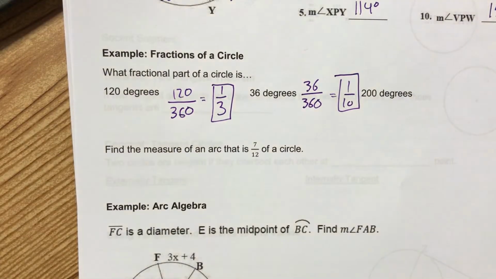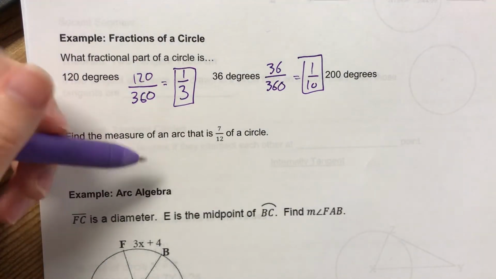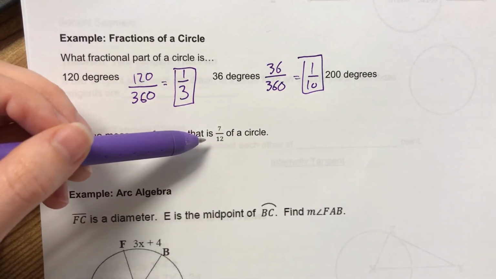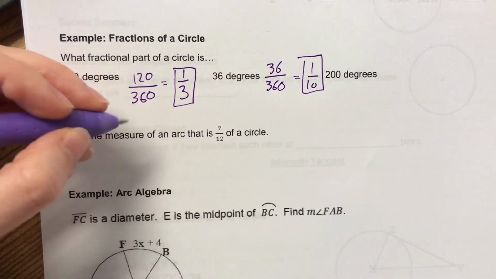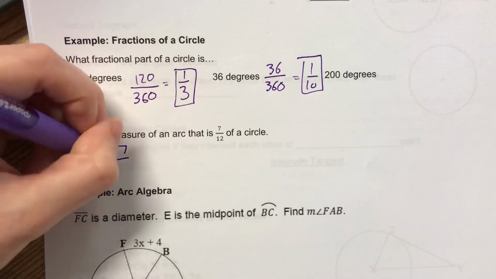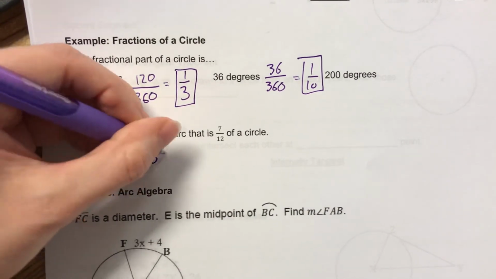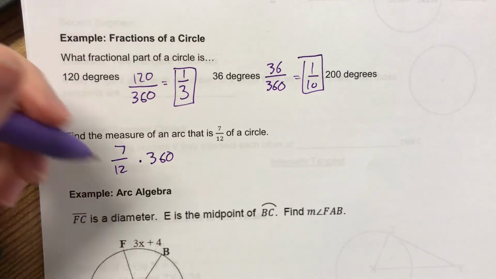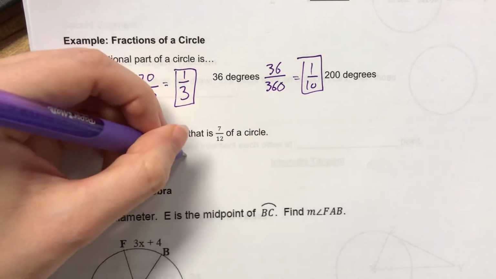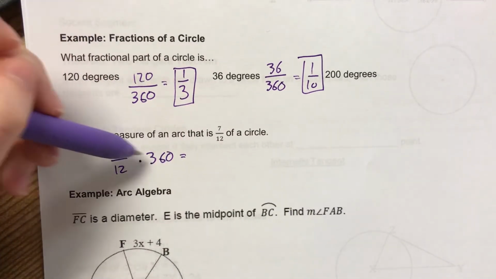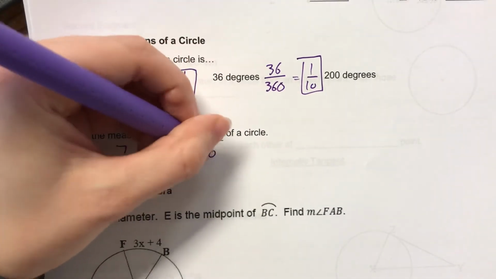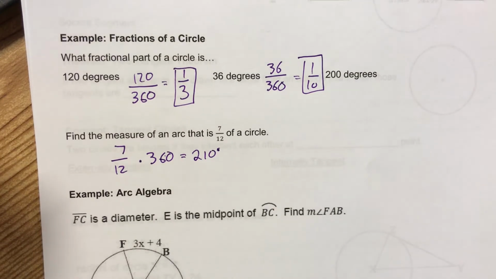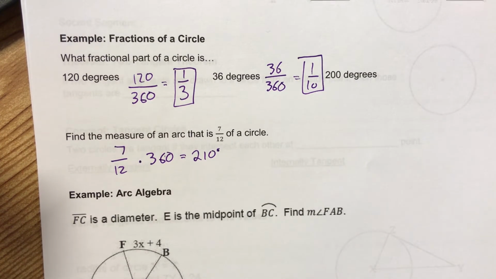Right here, we want to find the measure of an arc that is 7/12 of the circle. If they tell you the arc is 7/12 of the circle, you know it's more than half, because a half is 6/12. So the arc that's 7/12 of a circle is going to be 7/12 of 360 degrees. Remember how "of" can be multiplied? So 7/12 times 360, or 7 times 360 divided by 12, is 210 degrees. All right, so 7/12 of the circle is 210 degrees.